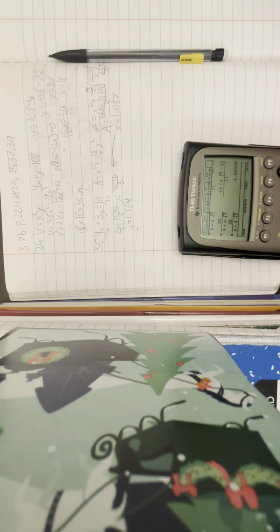All right, so now I just have to make that prettier. So side of square 1.087, side of triangle 1.884. All right, so that's that done.